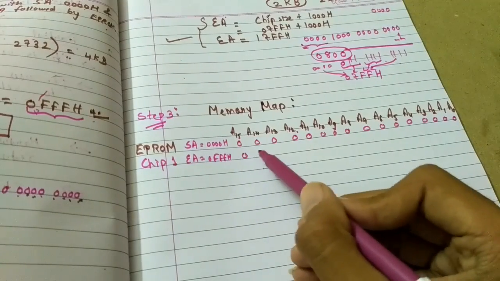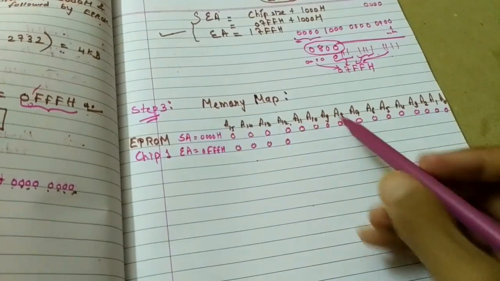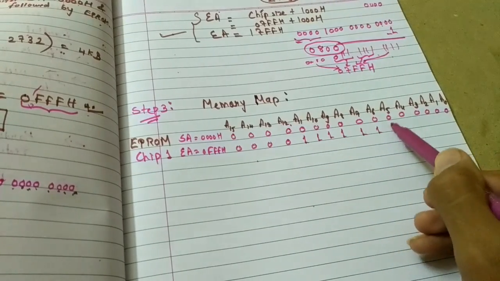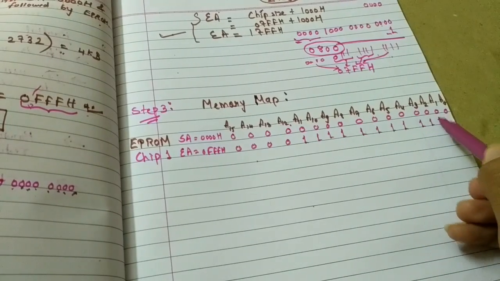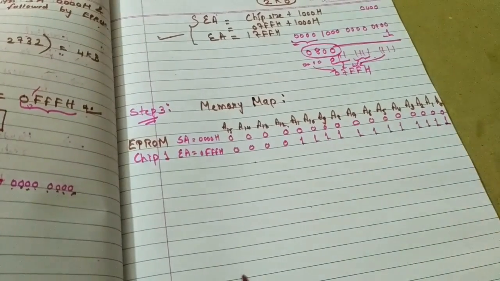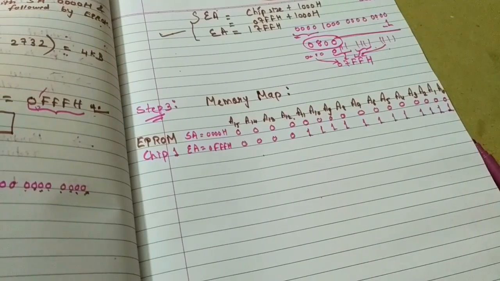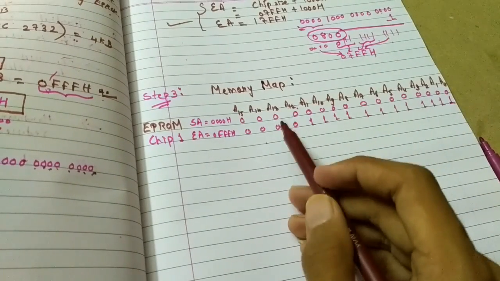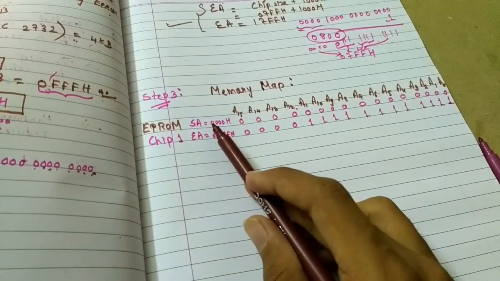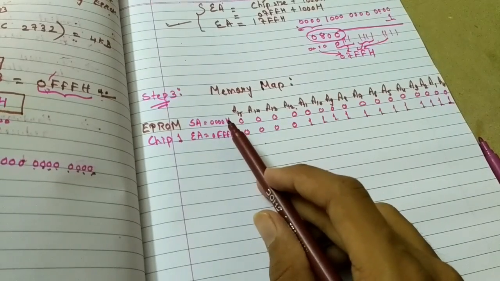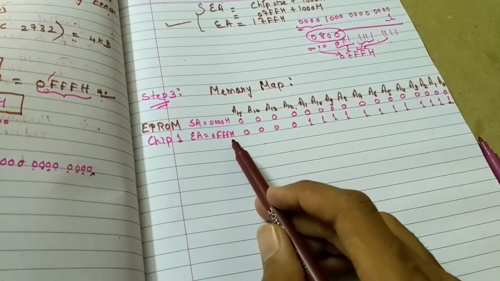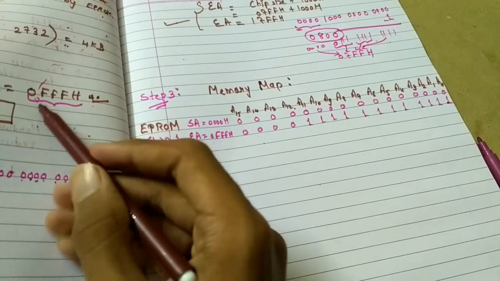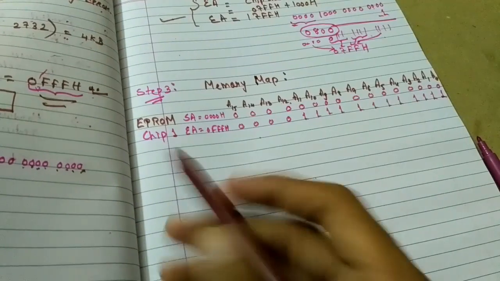This 0 means 4 times 0, then F means 1111, again F means 1111, and again F means 1111. This can be found directly from the question: the starting address is given, we add the chip size and we get this, as we did before in step number 1.